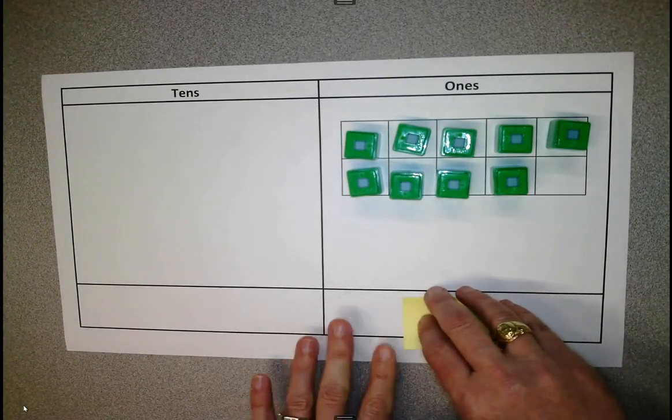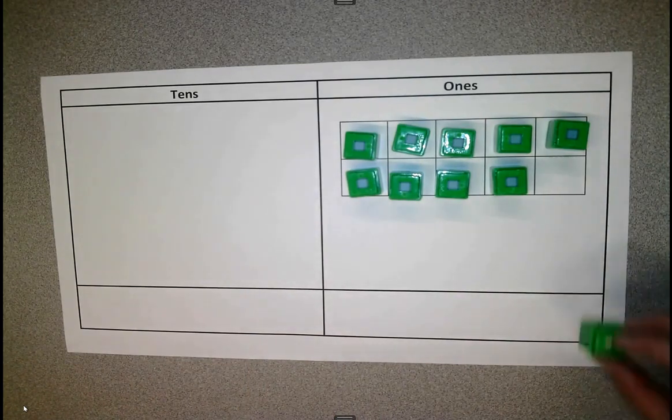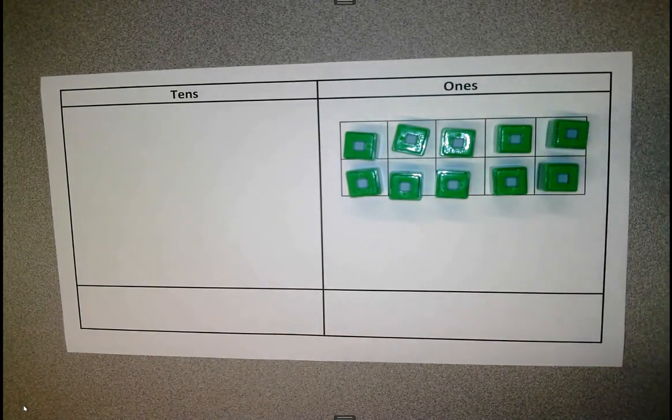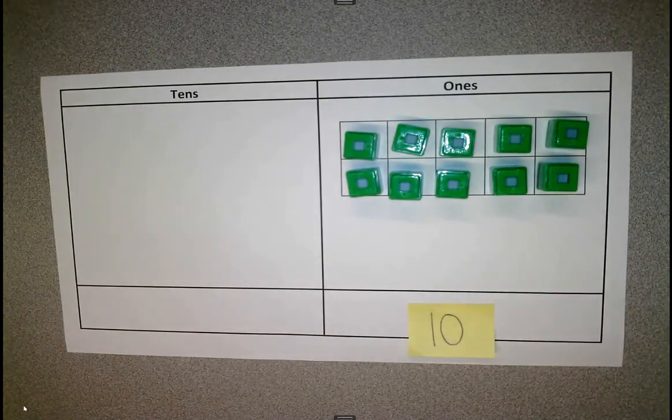Then we pose the question, what happens when we add another 1 to our place value chart? And so we place the 1 there, and hopefully the kids will say, oh, well, we have 10. This is the time where you talk about how when we have 10, we can't put 10 in the ones place. It's just not allowed in our place value system. Each place on our place value chart can only be represented with the numbers 0 to 9.